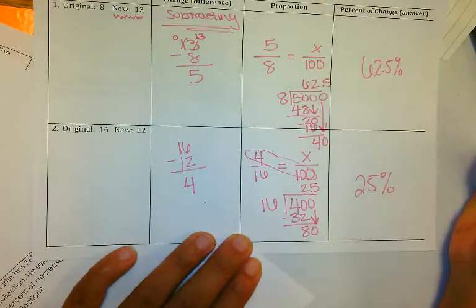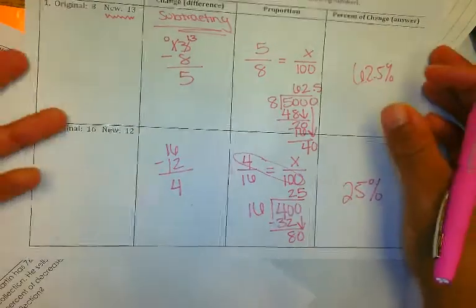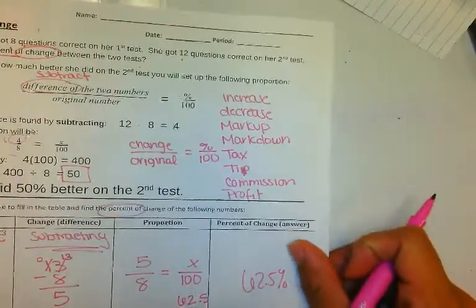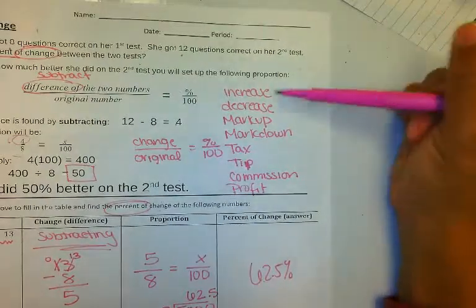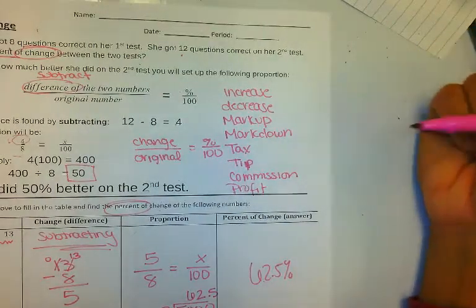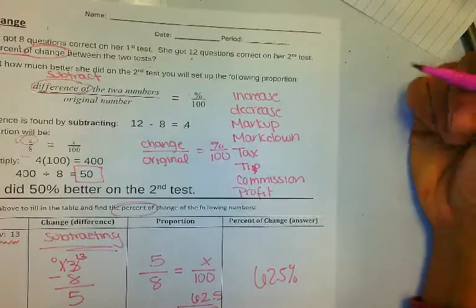All right? The key thing to remember, if your price is changing, you have one of these keywords, then you have to subtract. Yes, for increase, markup, tax, even tip. Yes, the price is going to go up, but you're going to subtract it to find the difference. All right? So let's do some more practice.